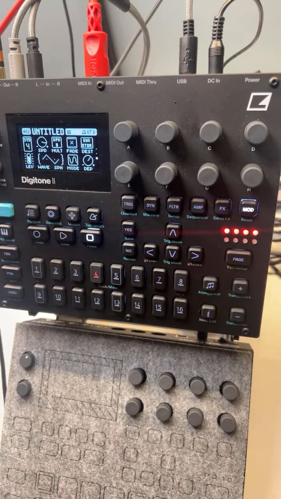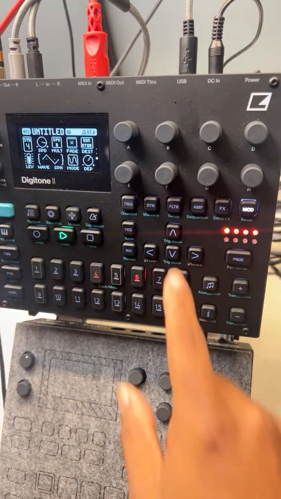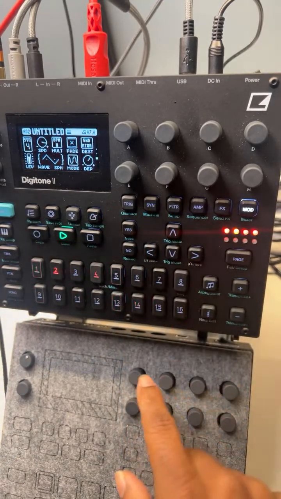The DAW is great. It's great for mixing, mastering, finishing. This is great for performing. I mean, you can absolutely take your laptop and perform somewhere, but it's close, not exactly the same.